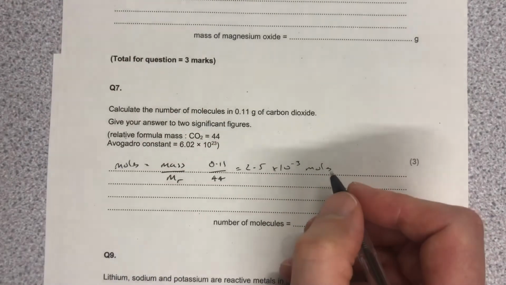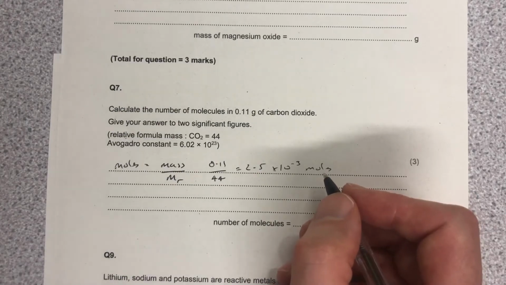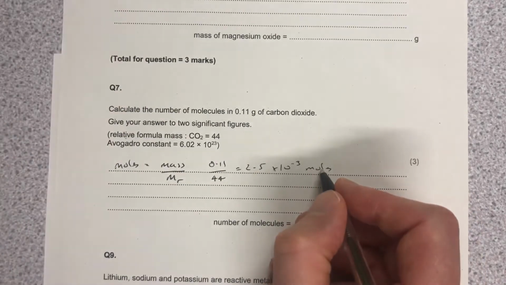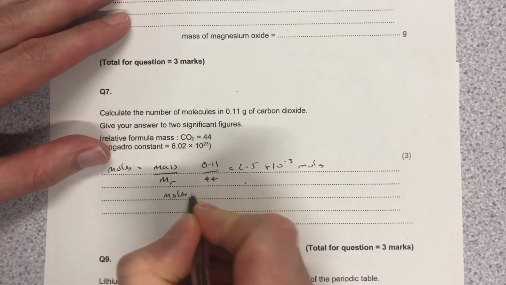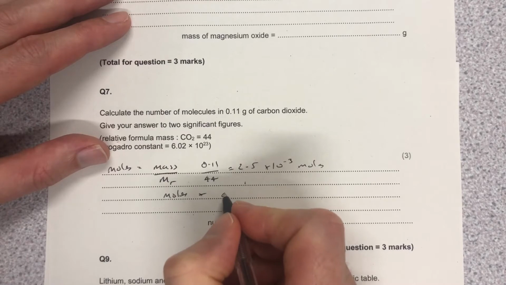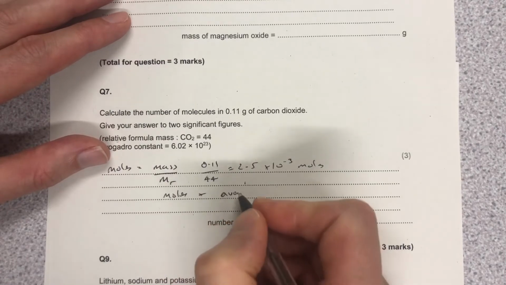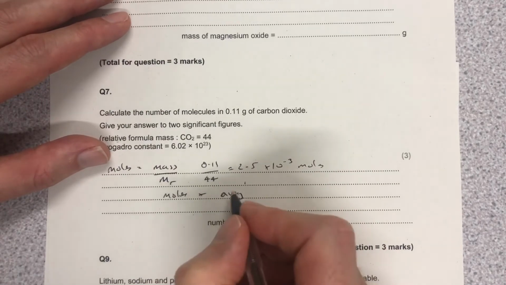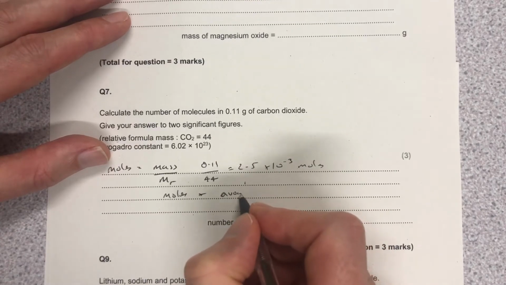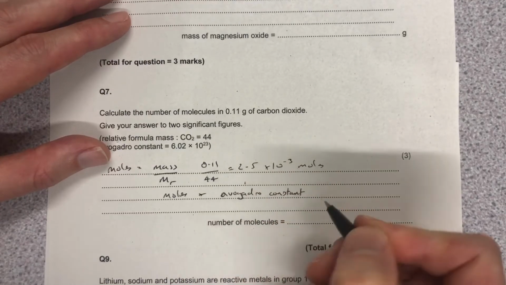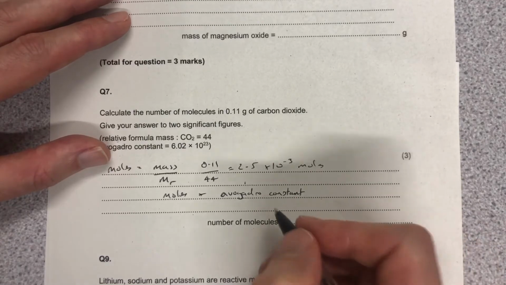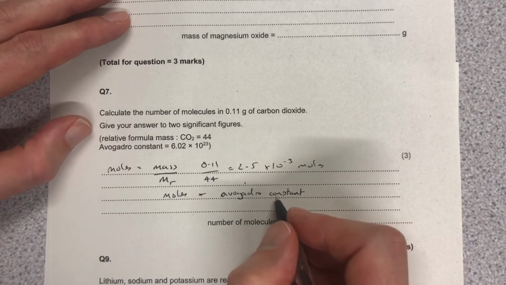Okay, so if you've got 2 dozen eggs, how many eggs do you have? 2 times 12. So we're going to take the number of moles, and we are going to multiply it by the constant, the Avogadro constant. Because 12 is the constant, a dozen is 12. That's the constant, Avogadro. We don't have a dozen, we have something far more difficult to get our heads around, but in reality, it's no harder than trying to get our heads around a dozen.